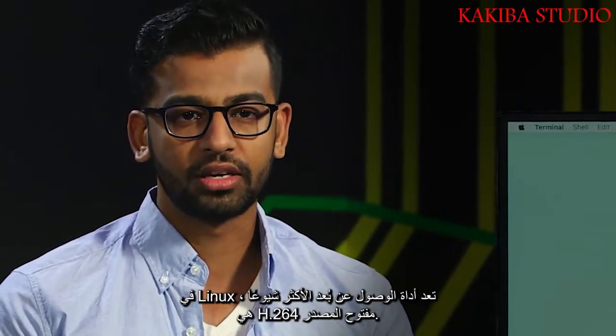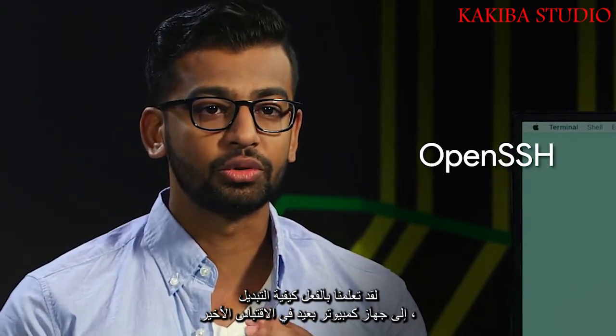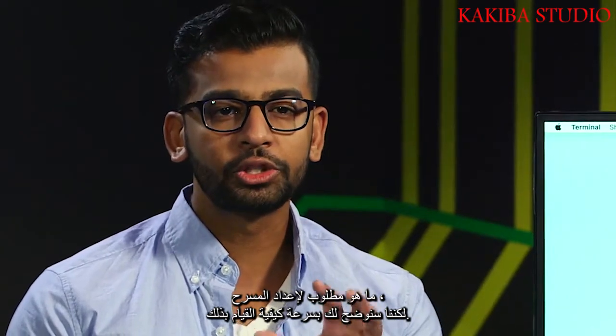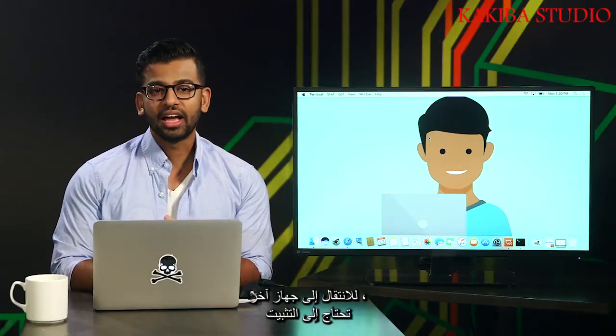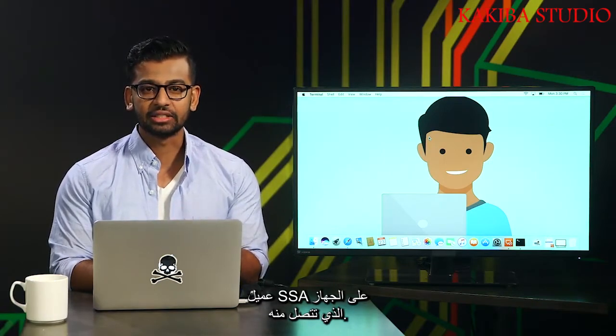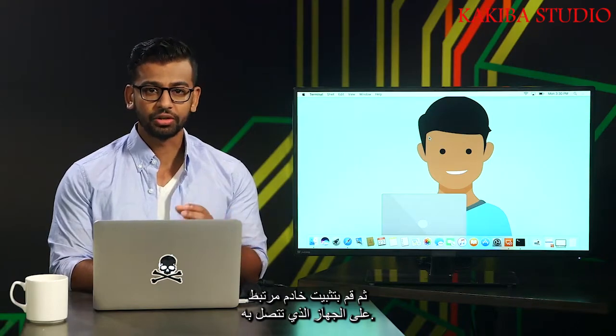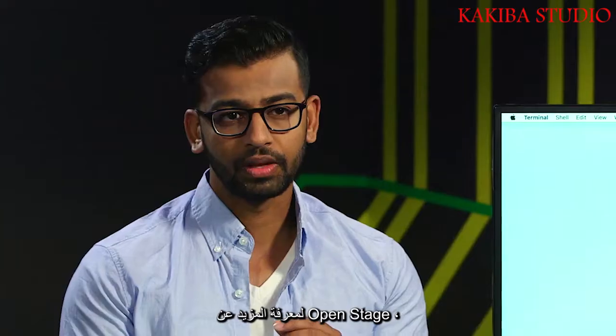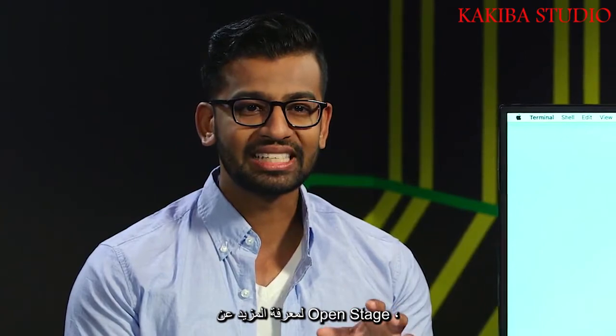In Linux, the most popular remote access tool is OpenSSH. We've already learned how to SSH into a remote computer in the last course, and we talked a bit about what's needed to set up SSH, but we'll quickly show you how to do this. To SSH into another machine, you need to install an SSH client on the machine you're connecting from. Then install an SSH server on the machine you're connecting to. To learn more about OpenSSH, you can check out the next supplementary reading.